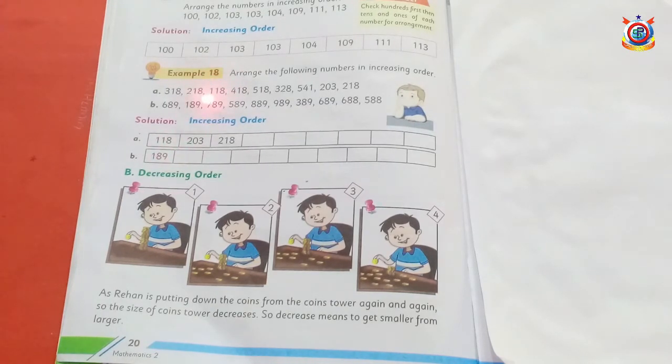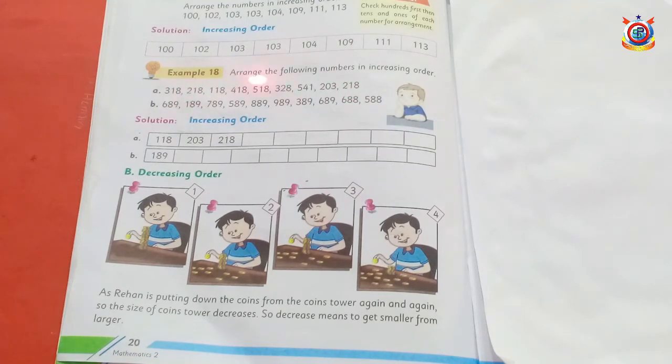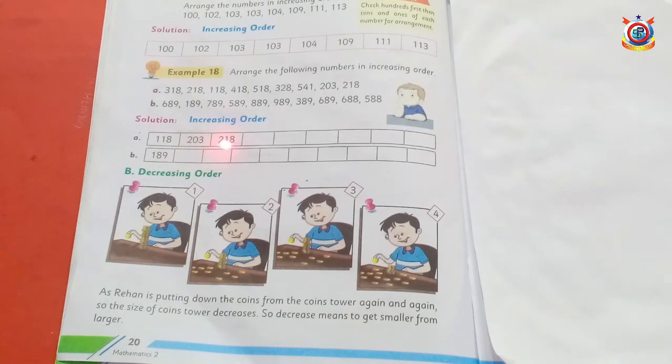After 100, in the hundreds place value the smallest number is 2. But we have 3 numbers in the 200s. That is 218 two times. It is repeating. Look students, it is repeating here. And 203. 203 is less than 218, that is why we wrote it first in the box. After this we write 218. We will repeat it again and write it here in the box.